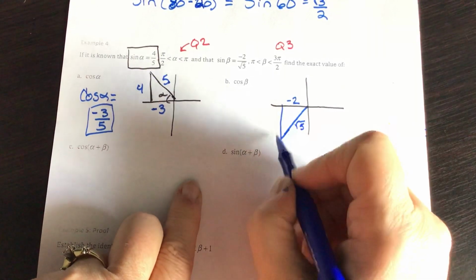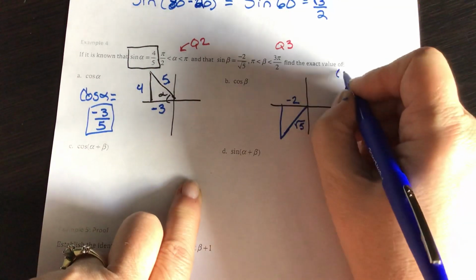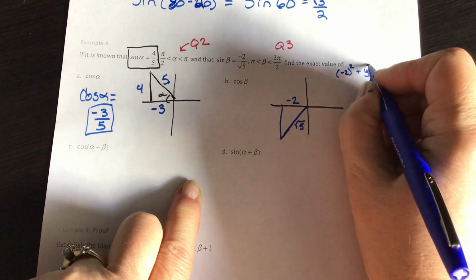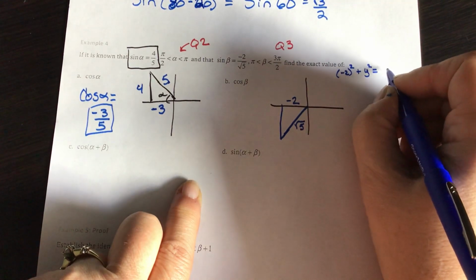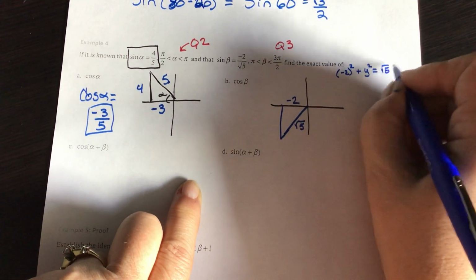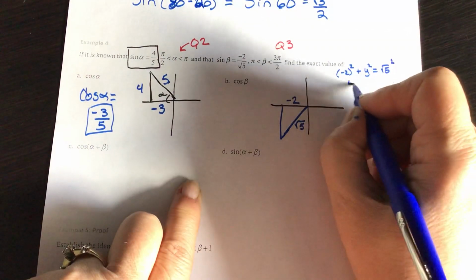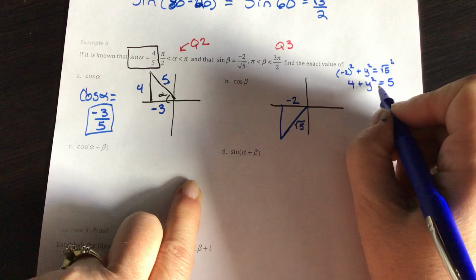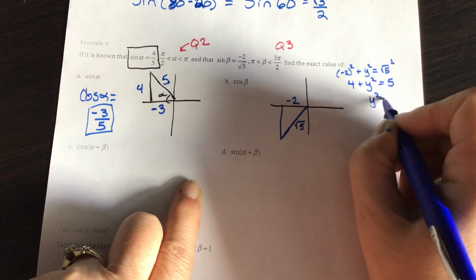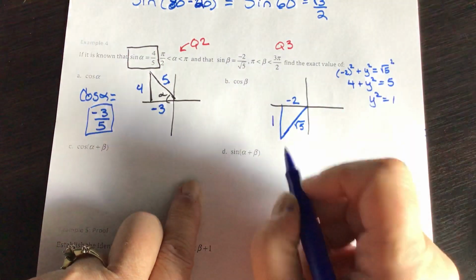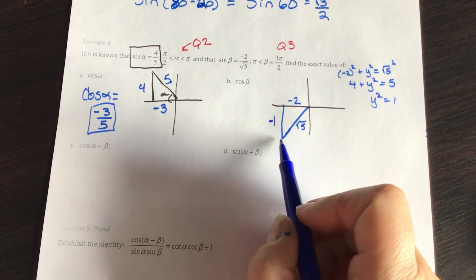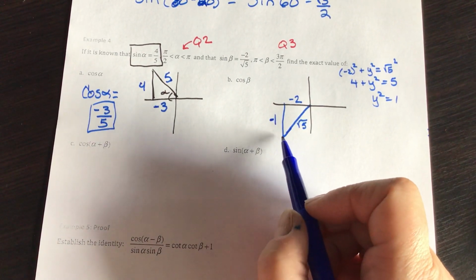So we have to find this side. So I'm going to have -2 squared plus y squared equals square root of 5 squared. So this is 4 plus y squared equals 5. Y squared is 1. So I have a 1 here, but we have to be careful because this is going down, so it's negative.